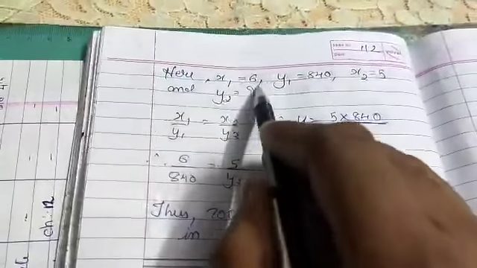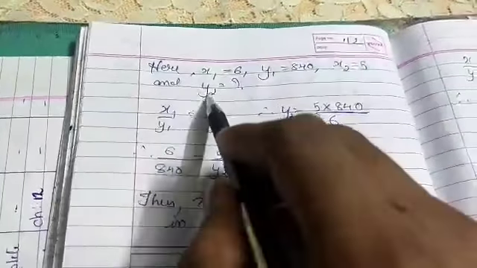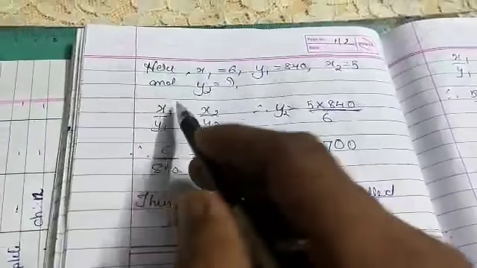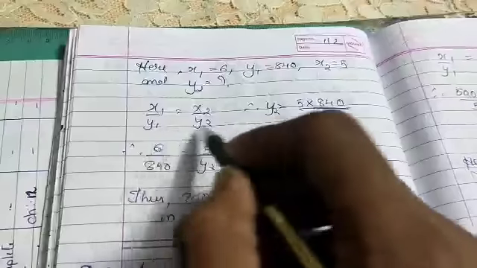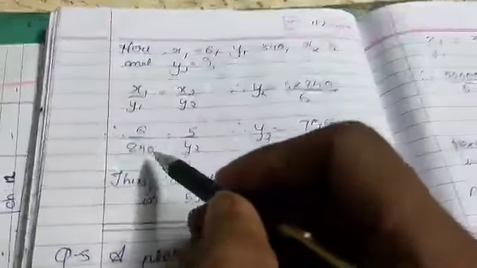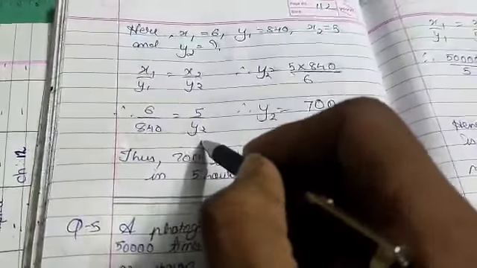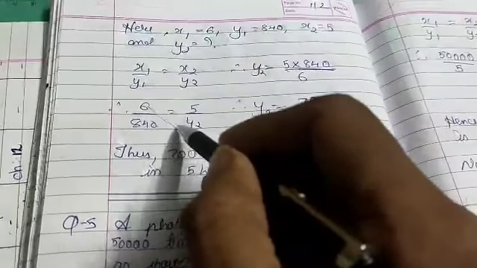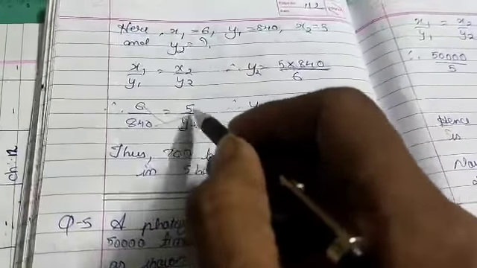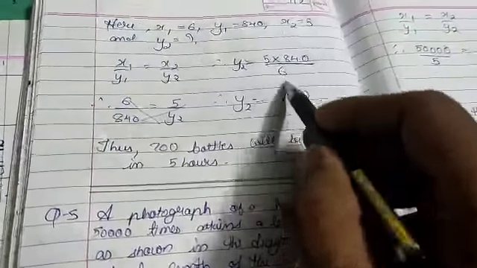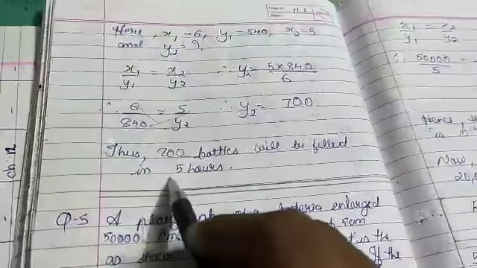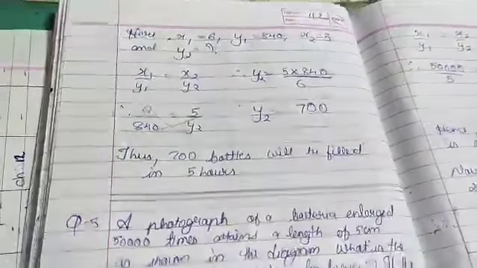Let us see how to do it now. As I told you, I had taken x1 as 6 and y1 as 840 and x2 as 5, and y2 we have to find. Equalize both the ratios, that is x1 divided by y1 equals x2 divided by y2, which are in proportion. So 6 divided by 840 equals 5 divided by y2. When you do cross multiplication, bring y2 over here and 840 over here. So 5 into 840 divided by 6, you will get 700. So we can say that in 5 hours 700 bottles will be filled.